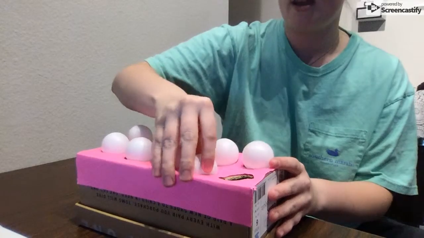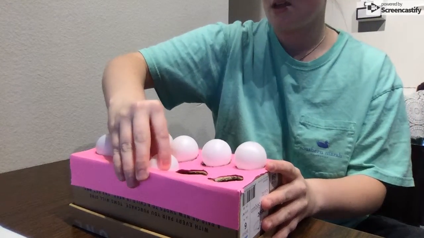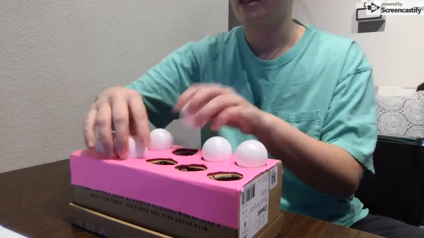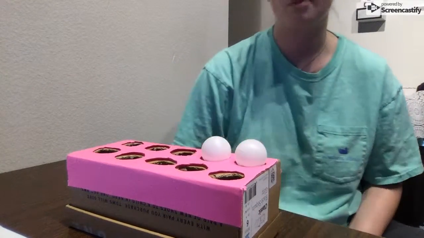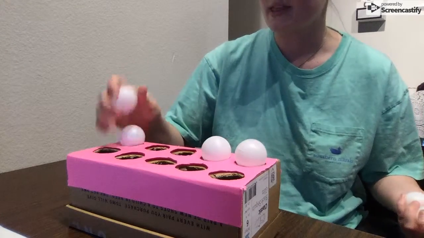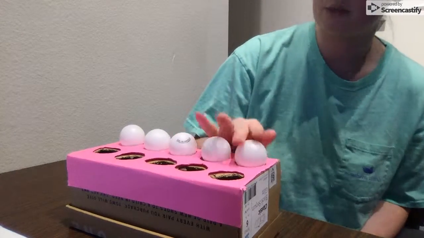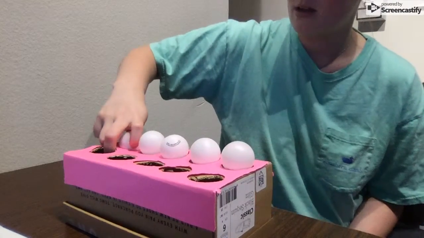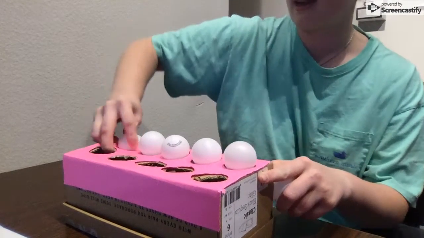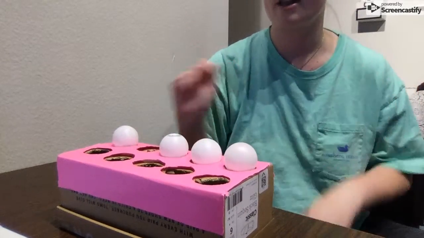So 1, 2, 3, and then they would take the other ones away. Another one that they could do is 6 minus 1, and they would just push in the 1. That one's not going. They'd push in the 1, and then they'd count.